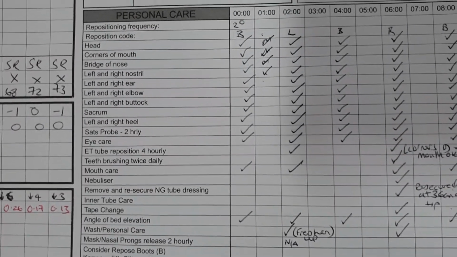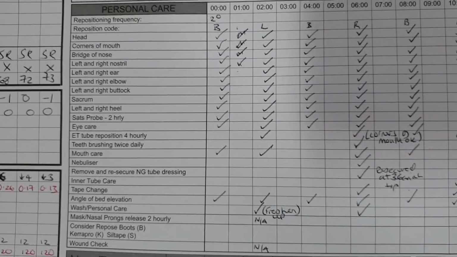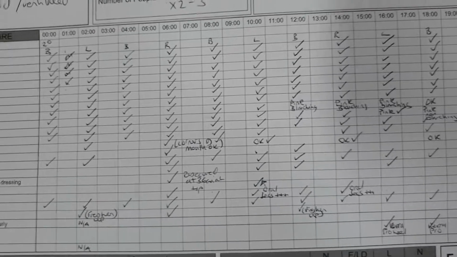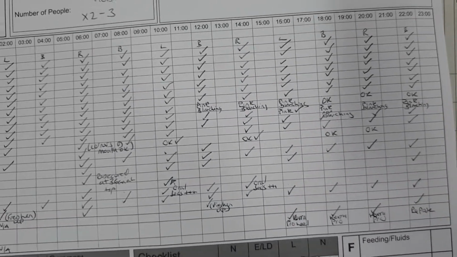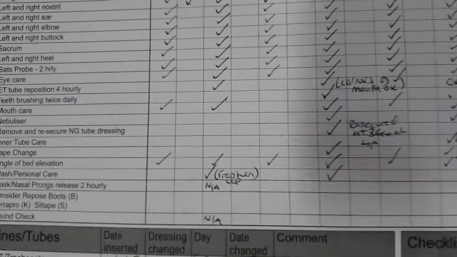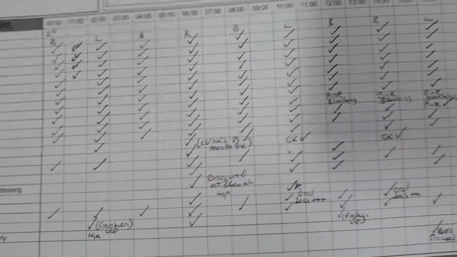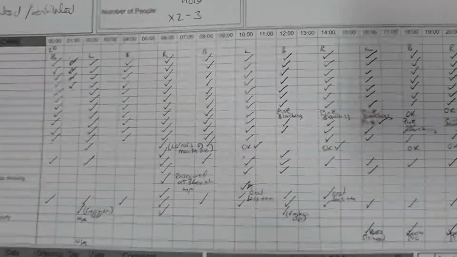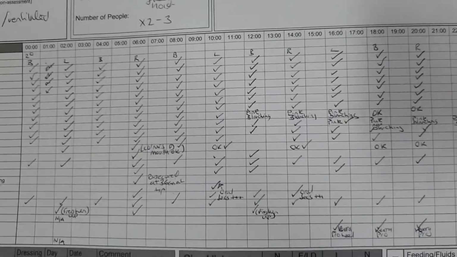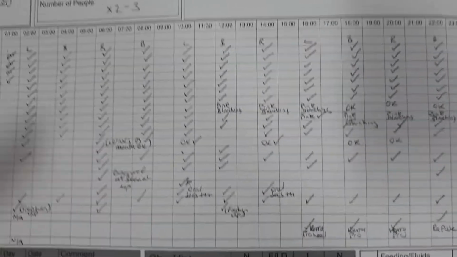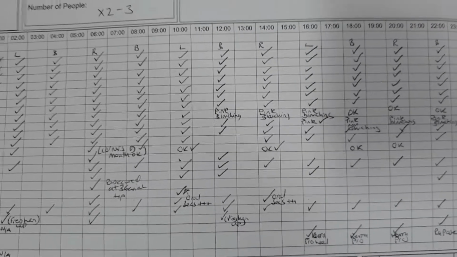So as you can see, the reposition code just literally means what position they are in. Back, left, back, right, back, left, back, right, left, back, right. And I think we're on the left there. And then I've ticked every area that I've seen, and what I'm checking. I've even made space for little comments, to explain what I'm seeing. And this can be used to support your real-time evaluation. So in your real-time evaluation, if you've got a problem, you can write 'see chart for details', or you could pick up and provide more detail in your real-time evaluation.